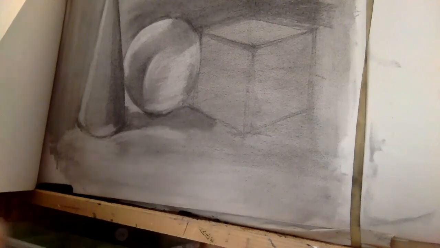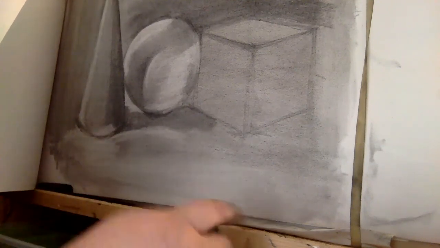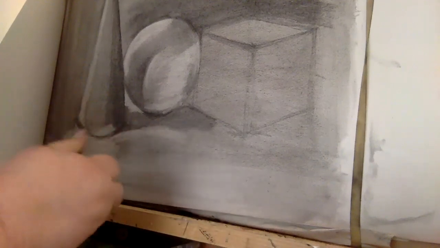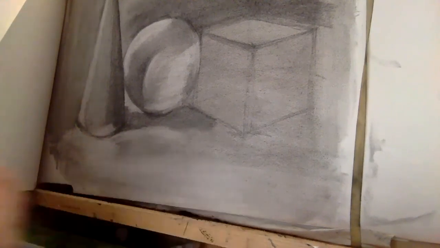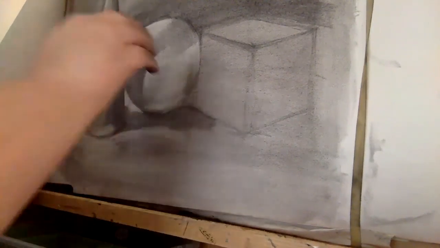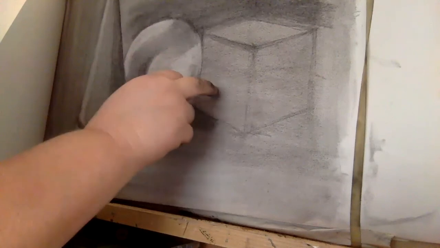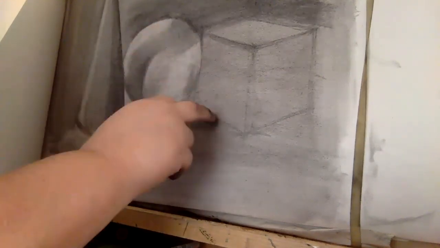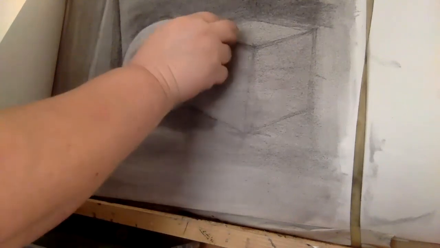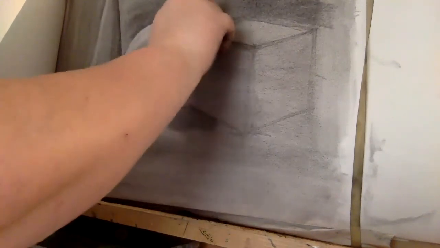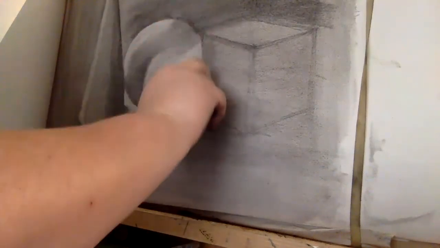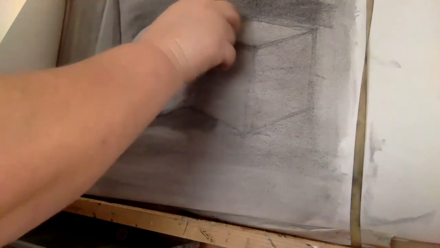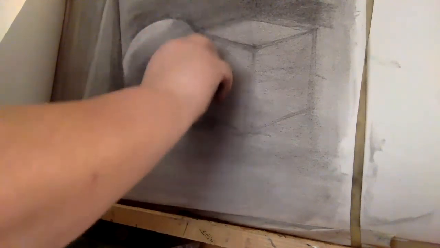Right, the next thing I'm going to look at is this space, this cone. So this sphere is in front of the cone. It's casting a long shadow right here. And look, it's very easy to see the planes of the cone. When you see that, you can just see the defined thing.